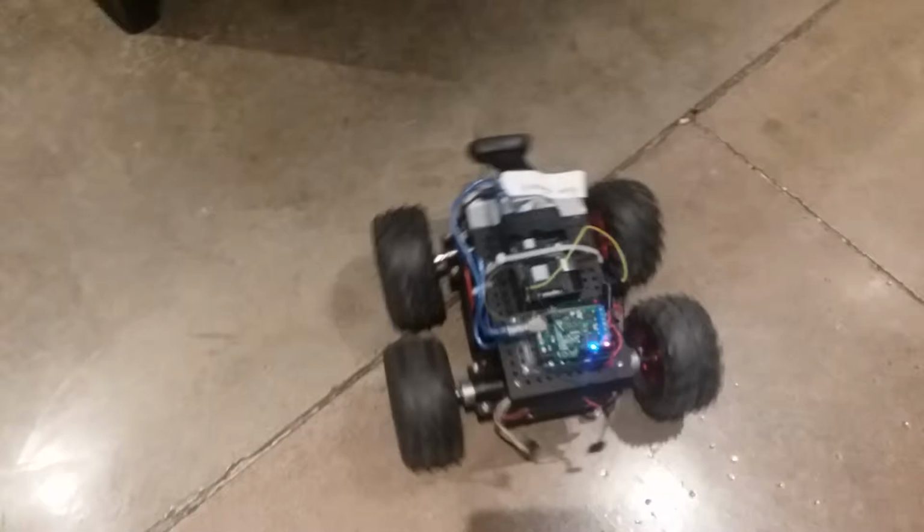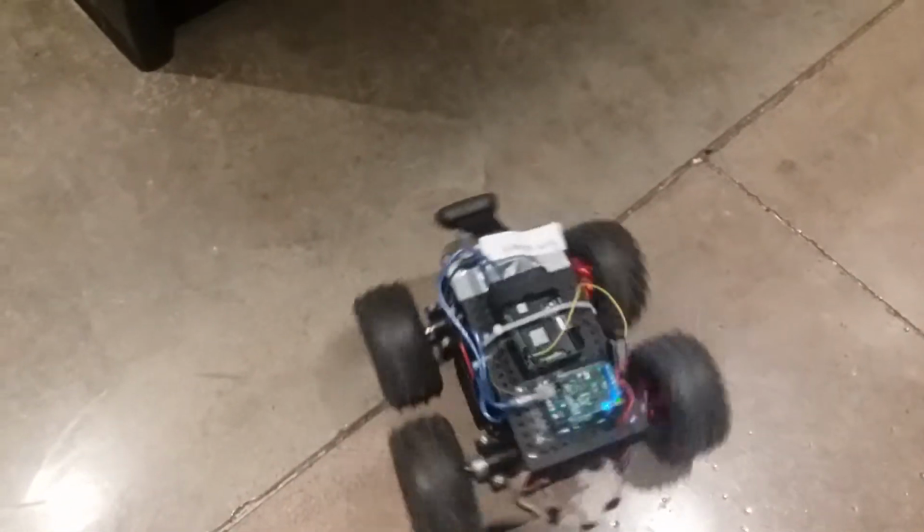So now it's able to move around. You can see that it is sensing its environment, and it's able to move based off of that sensed data.